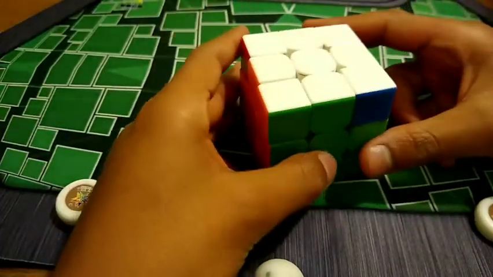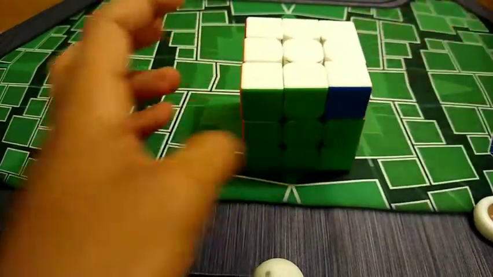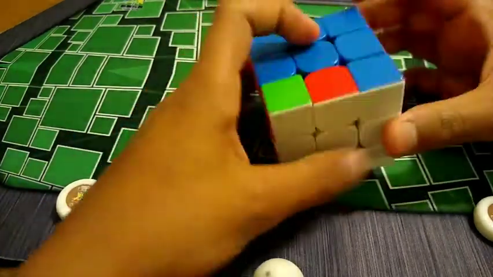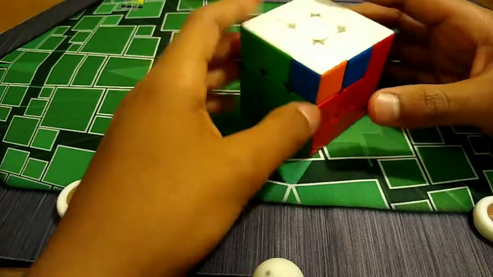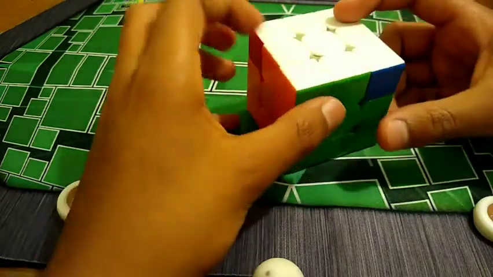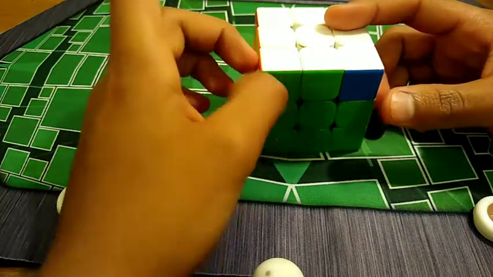Okay, so next we have the V perm, and this is the only PLL that I use that includes a cube rotation. I didn't really learn the fat D prime version of it, so I just use this version. And basically the way you can recognize it is that it's just a bunch of pieces that aren't really together, but then it has a block, just a single block.